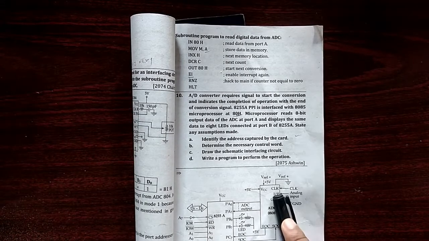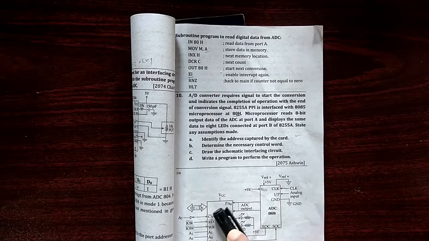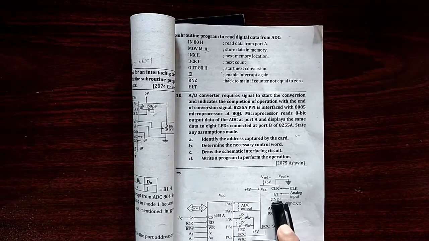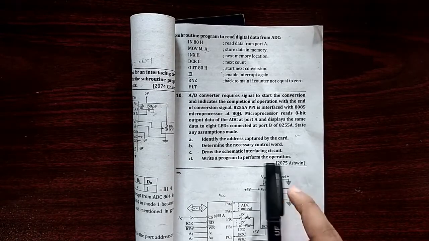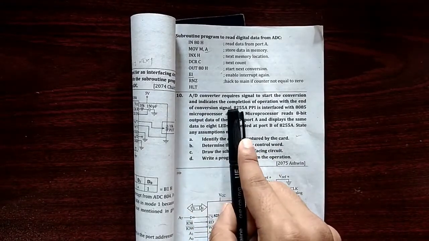Therefore ADC converts all of the analog input into digital input for PPI, and for that 8255A PPI sends the SOC signal, start of conversion signal, to ADC to start converting the inputs, and then when ADC is done, it sends back the EOC signal, end of conversion signal, to indicate that it is done.